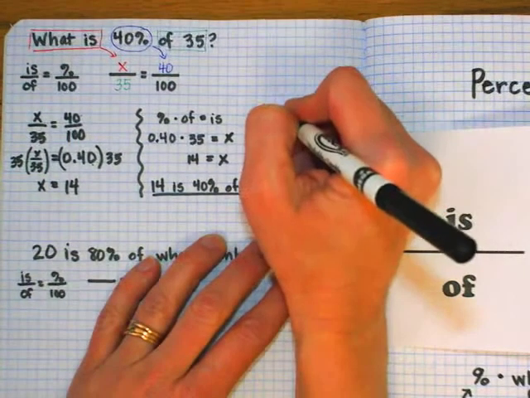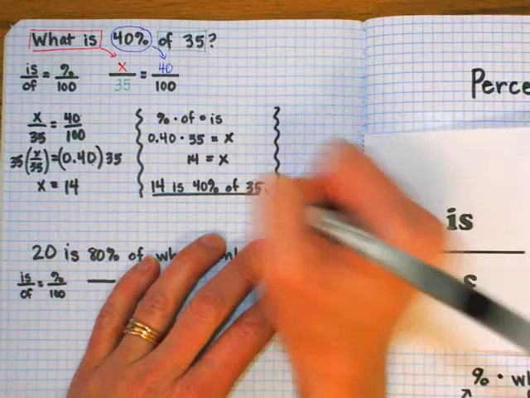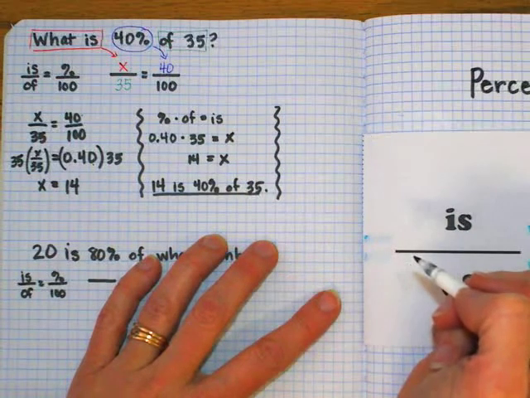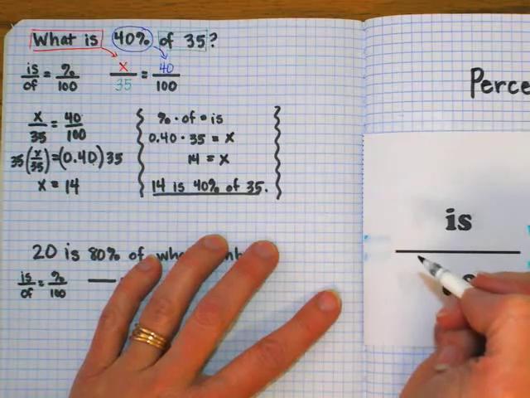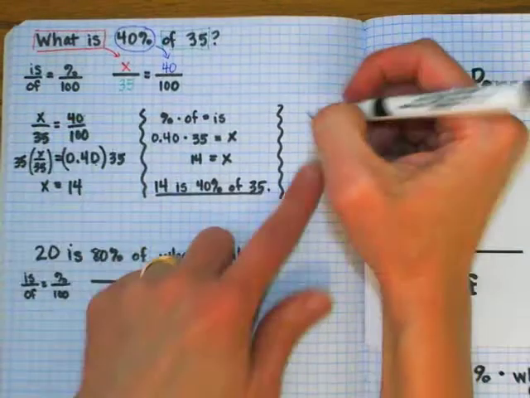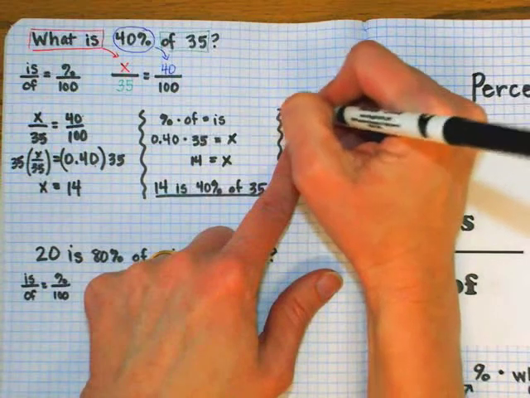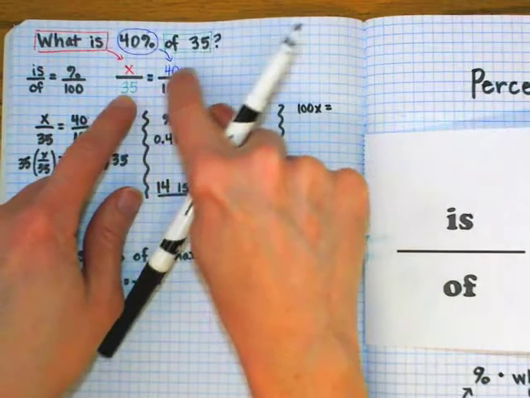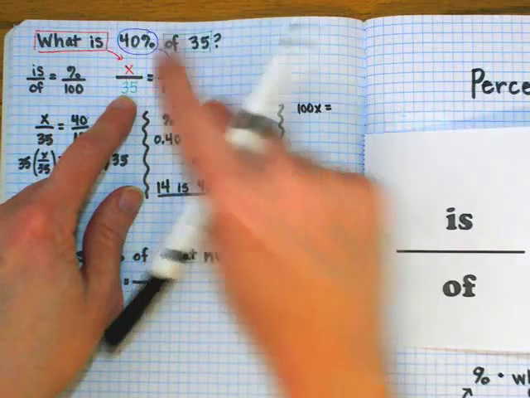A third way, not my favorite way, but I will allow it as long as you show the equation, is cross multiplication. So in cross multiplication, we would multiply x times 100, which is 100x, and that should be equal to multiplying in the other direction, 35 times 40.